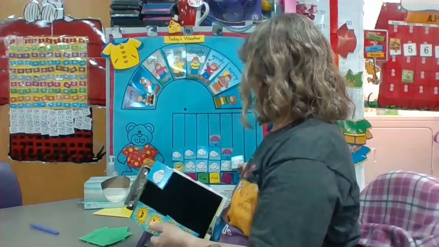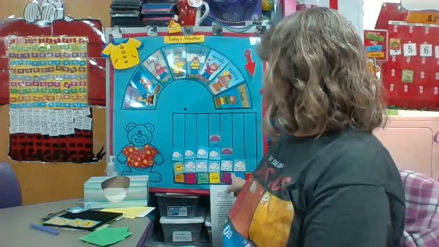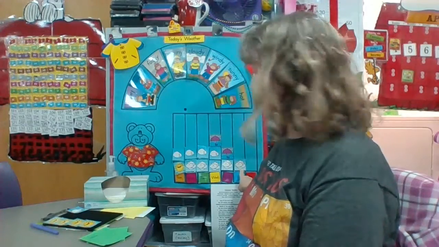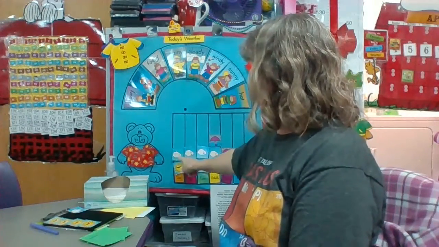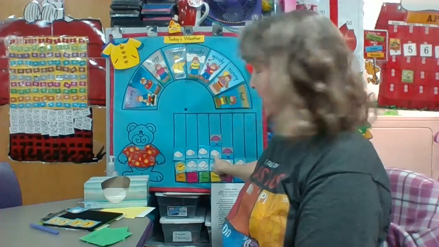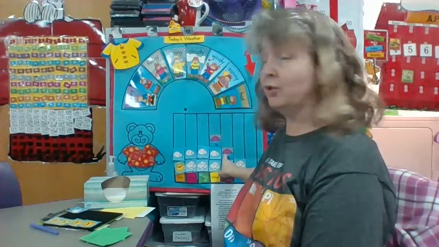So we're going to put cloudy up on our bar graph here. We've had 1, 2, 3, 4, 5 cloudy days. We've had 1, 2, 3, 4 windy days. We had 1 sunny day, and we've had 1, 2 rainy days. So we've kind of had a variety of weather this week.